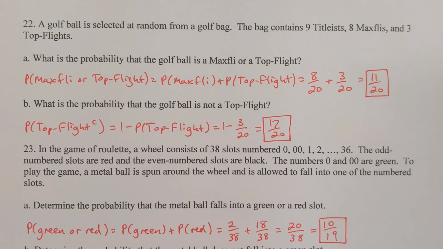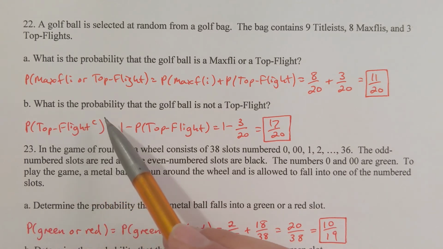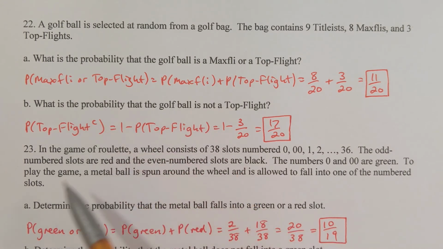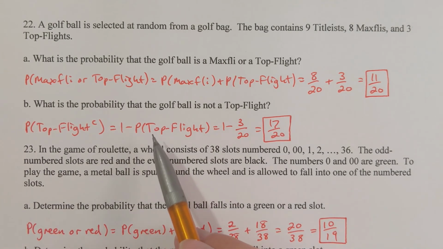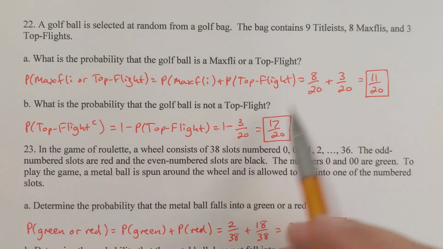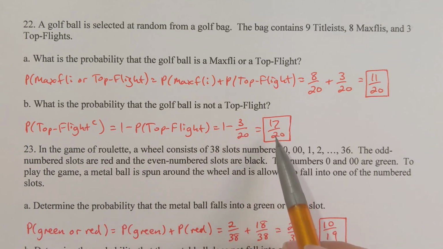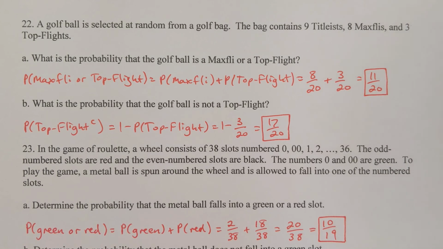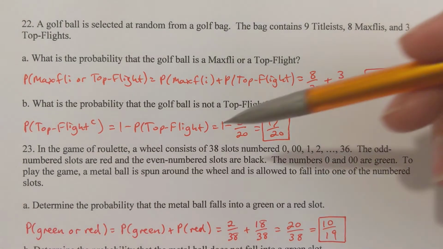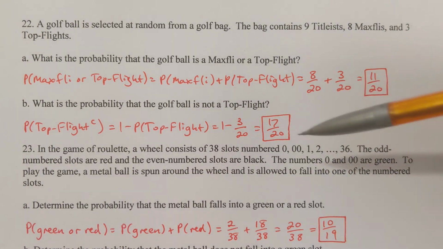Part B, what is the probability that the golf ball is not a Top Flite? So the probability of Top Flite, but the complement of that, if I want the ball not to be a Top Flite, that's what I'd write. I'm going to use the complement rule, which says take 1 minus the probability of getting a Top Flite. The probability of getting a Top Flite, I've already said earlier, is 3 over 20. 1 minus 3 over 20 is 17 over 20. Now, in a problem like part B, I'm not sure we needed all this writing. We could have run right to the answer.